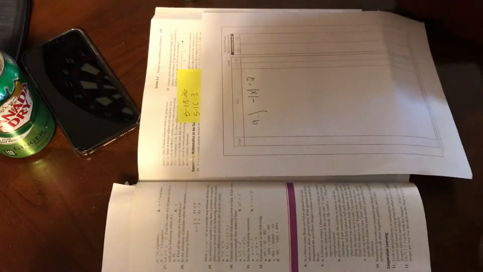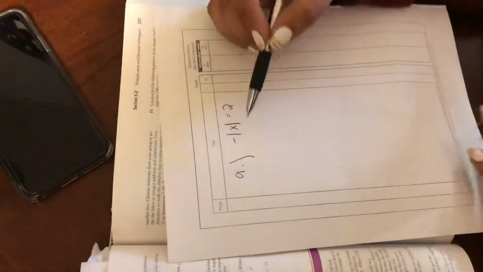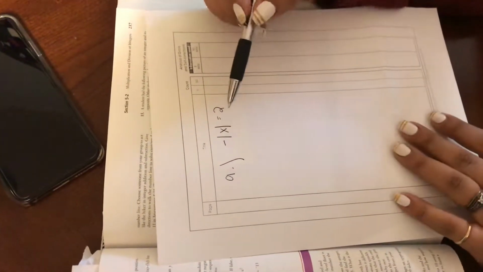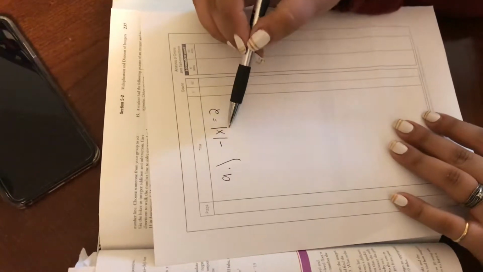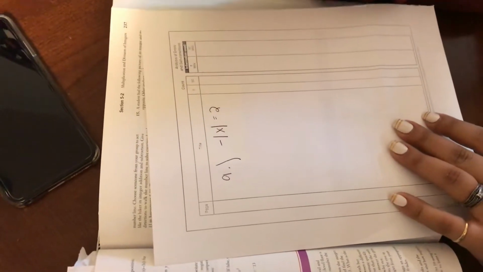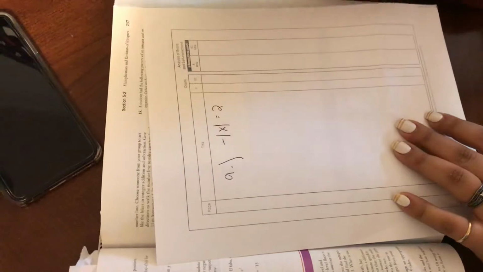And I'm going to try to reference this theorem 5.2, which is the additive inverse property of integers. For every integer a, there exists a unique integer, the opposite of a, the additive inverse of a, such that a plus the opposite of a equals 0, and the opposite of a plus a equals 0 as well. So basically using that theorem, it says that x plus the opposite of x would equal 2, or the opposite of x plus x would equal 2.